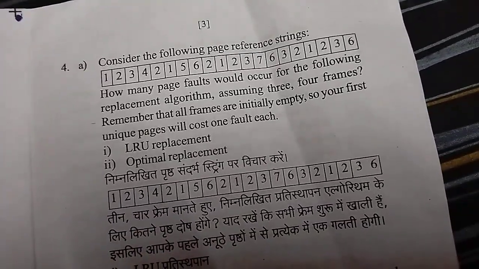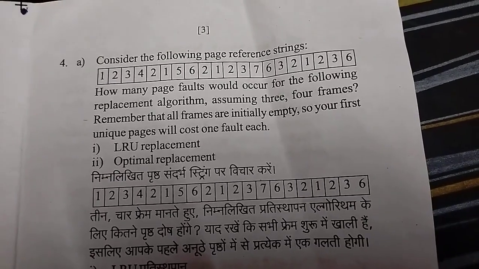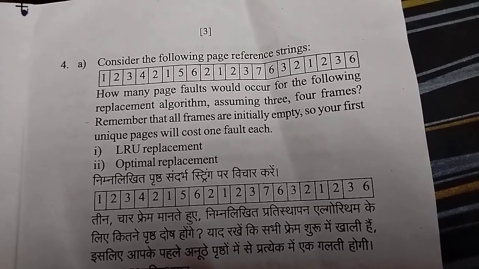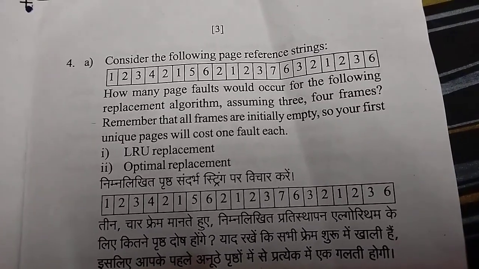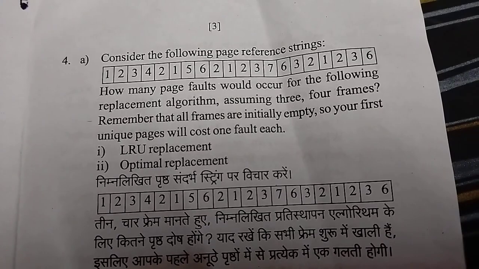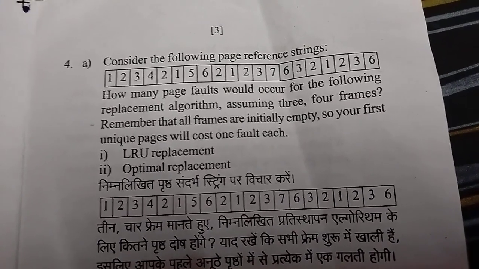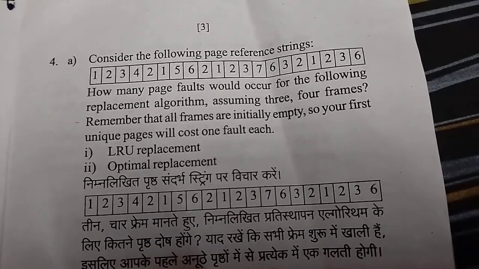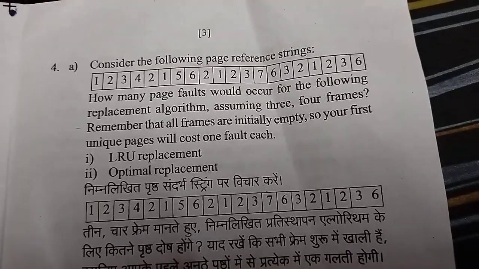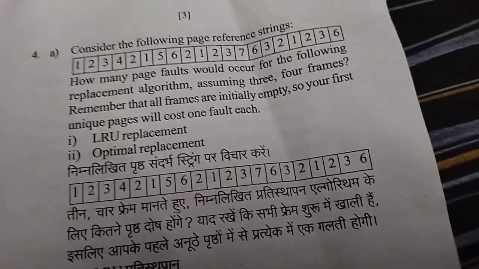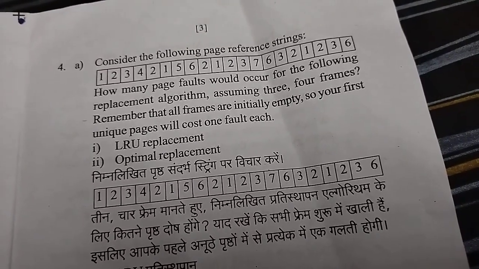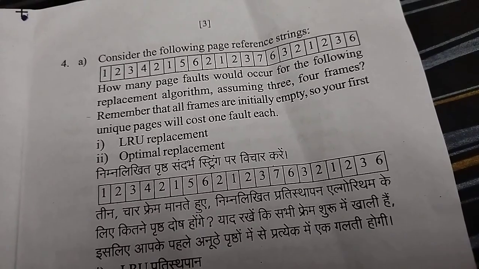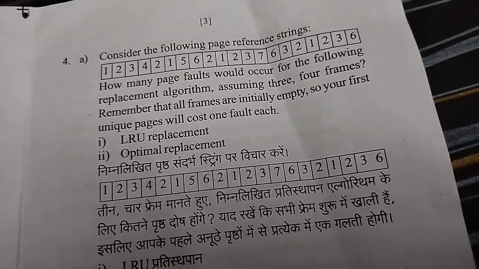Now we move towards the third page of our question paper. Fourth question, first part is consider the following page reference strings. These are the given strings. We have to find how many page faults would occur for the following replacement algorithm, assuming 3-4 frames. Remember that all frames are initially empty, so your first unique pages will cost one fault each. First one we have to find LRU replacement, then second one is optimal replacement.